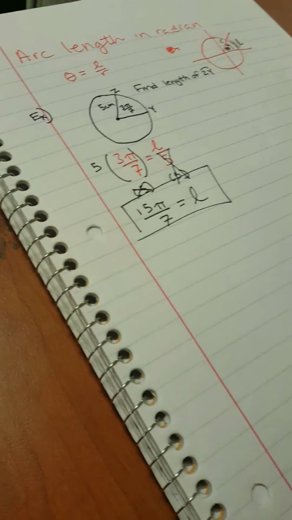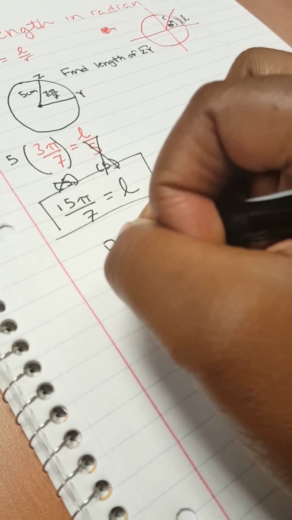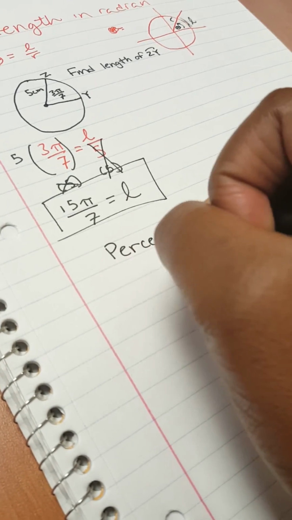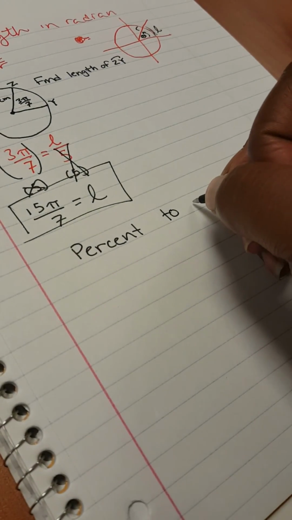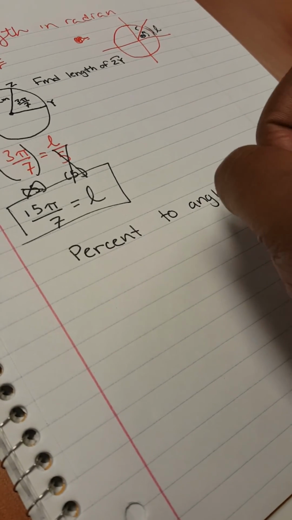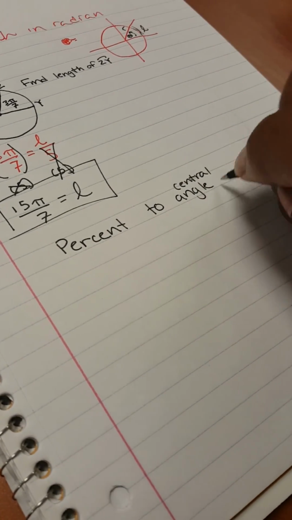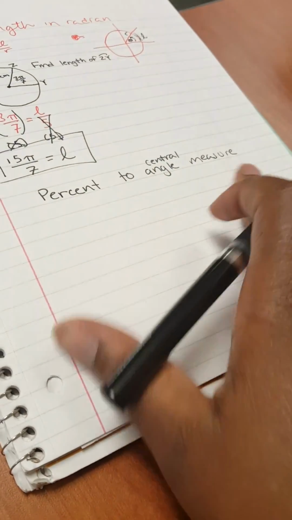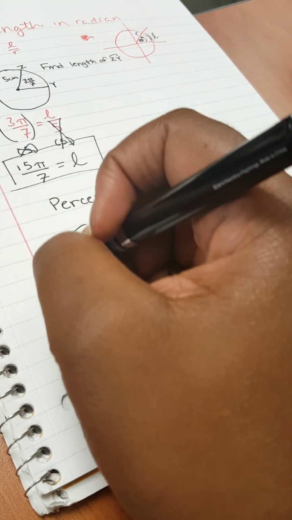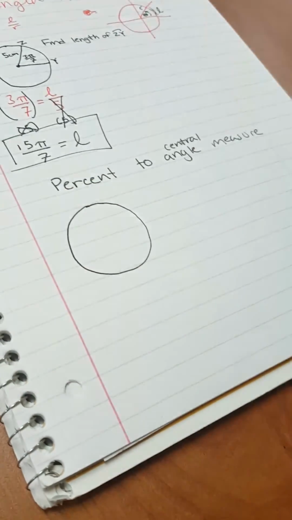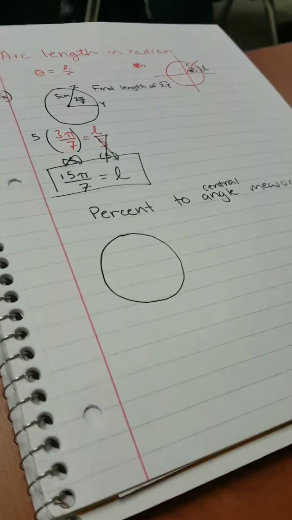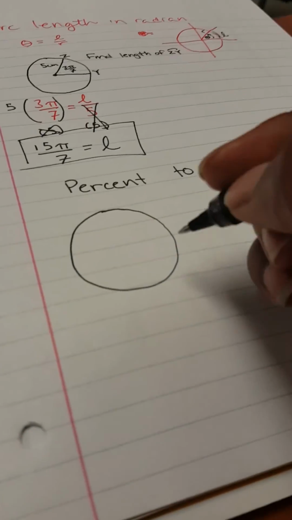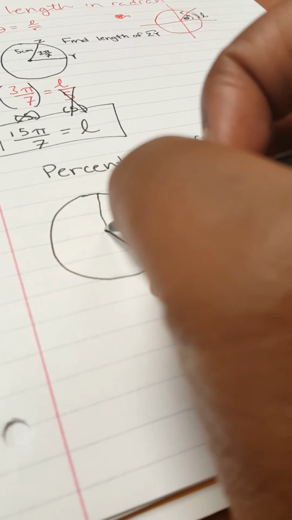All right, two more things. So we have how to change percent to central angle measure. And you're going to have a project that deals with this at the end of the circle unit too. I don't have a whole bunch of this.